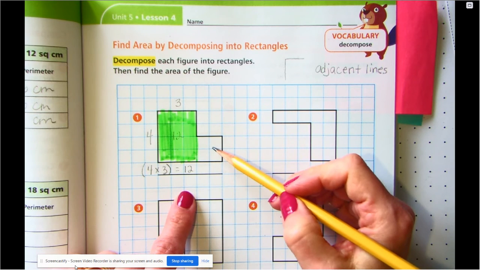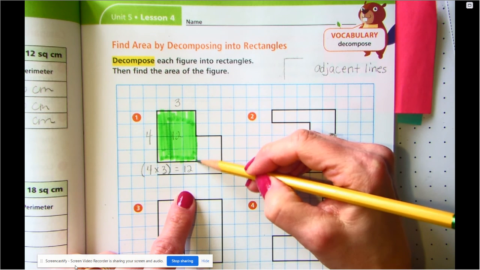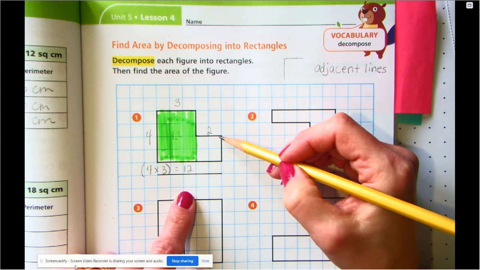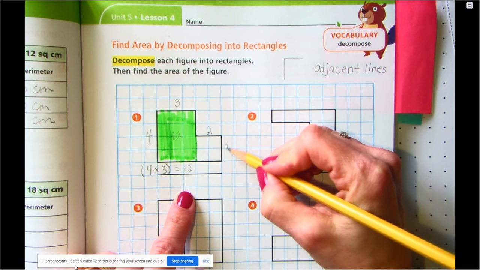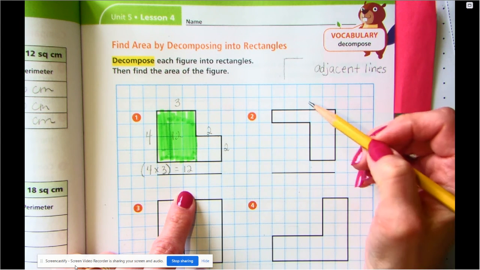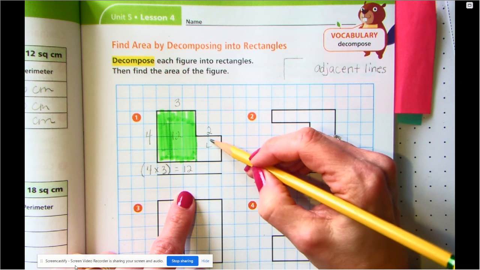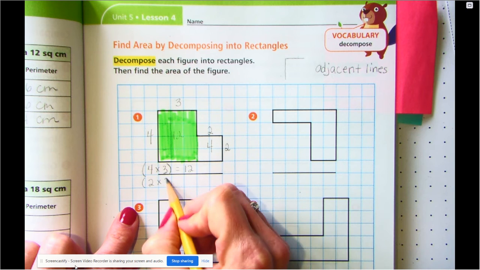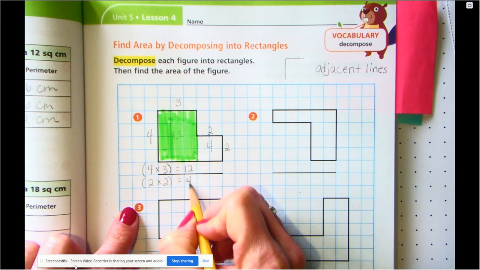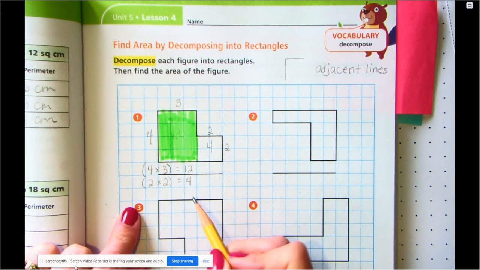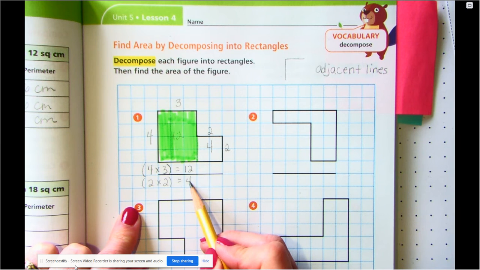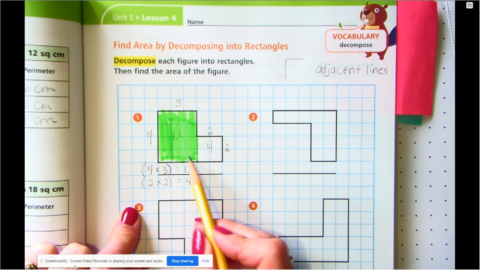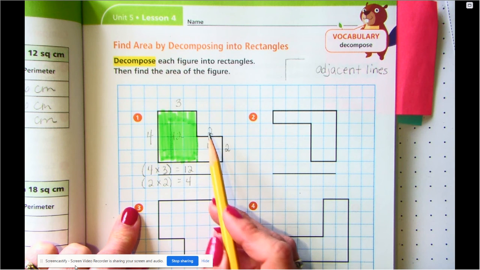What about our white rectangle? Right? If I count, there's 2 on this side. I know it's a square, so I know there's 2 on the other side. So 2 times 2, 2 groups of 2 is 4. I'm going to write that equation down here. And all I have to do is add up the area that I found of my 2 rectangles to find the area of this figure, right? This is not a rectangle.